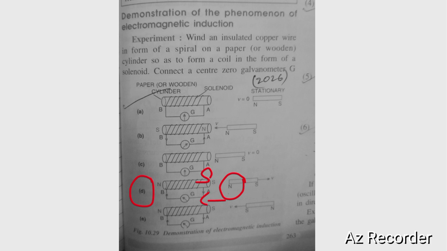We are moving the magnet in this direction. So the induced EMF will try to attract it back so that it increases the number of magnetic field lines produced in the solenoid. So the direction of induced EMF will be just opposite. This is called Lenz's law. Lenz's law states that the direction of induced EMF is such that it opposes the cause producing it.